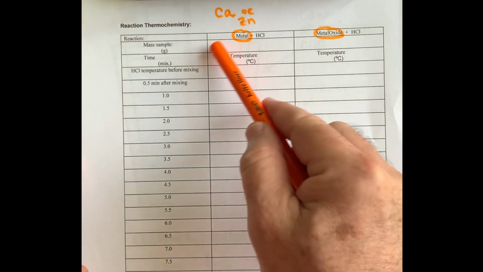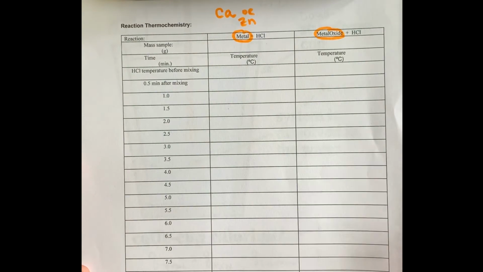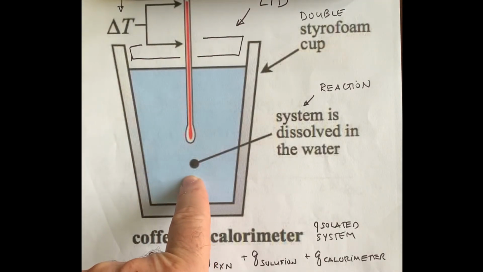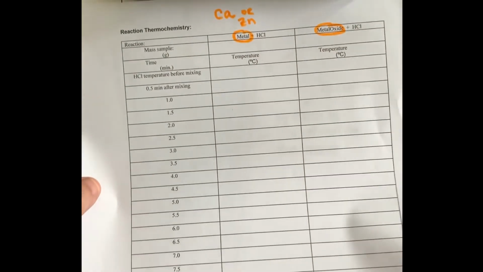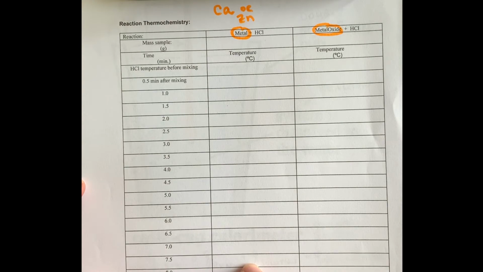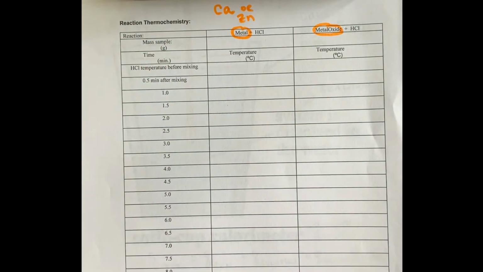So essentially you will start with a given mass of your sample, which you will combine with a specifically measured volume of solution of HCl, and you will have the tracking here of the temperatures again every 30 seconds, and you will use this to build a graph.